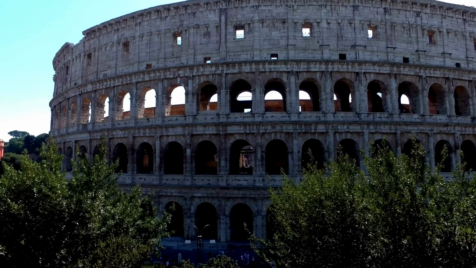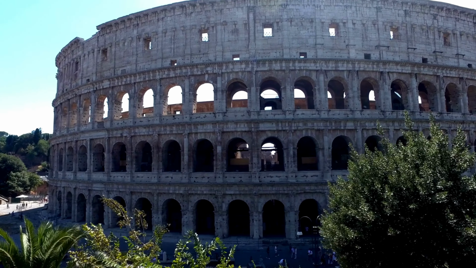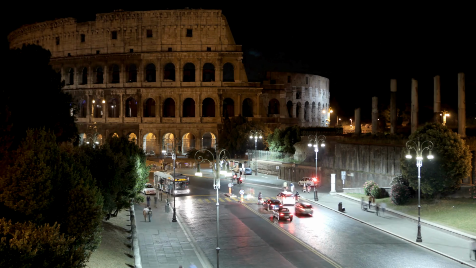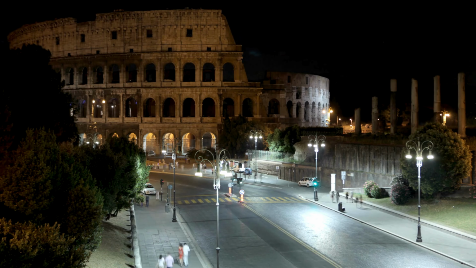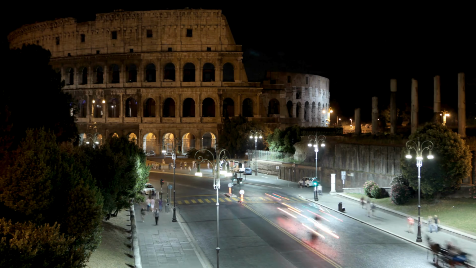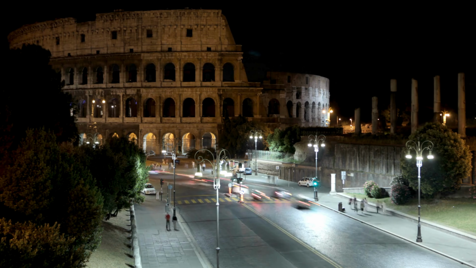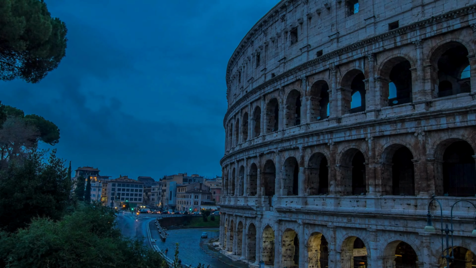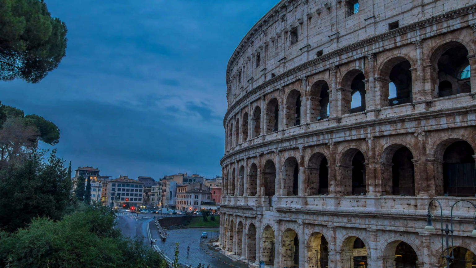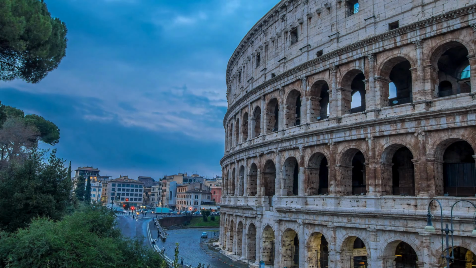The Colosseum's design was an extraordinary feat of Roman engineering. Standing at about 50 meters high, 190 meters long, and 155 meters wide, it was the largest amphitheater ever built at the time. Its elliptical shape allowed for optimal viewing from any seat in the arena.